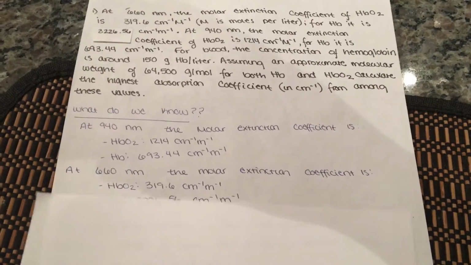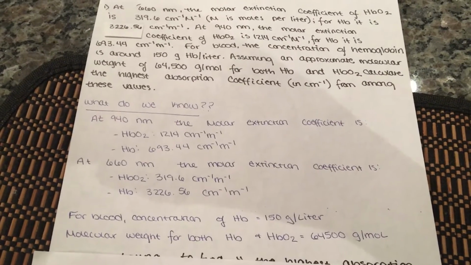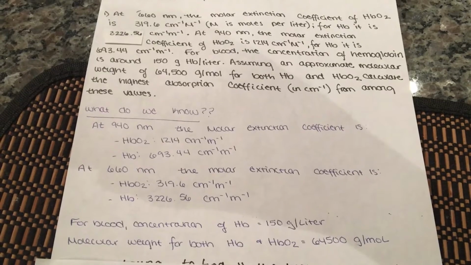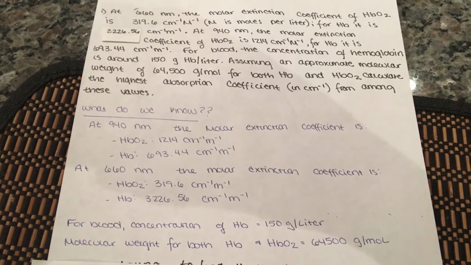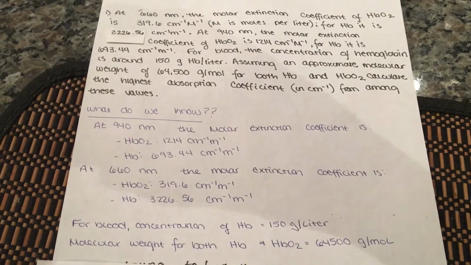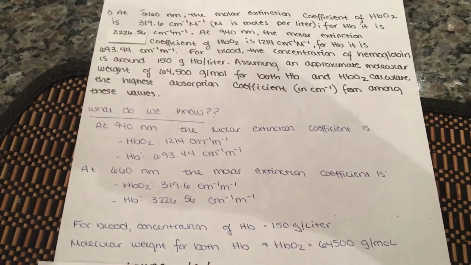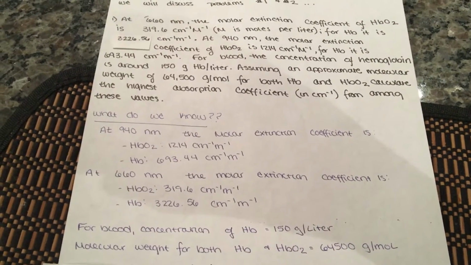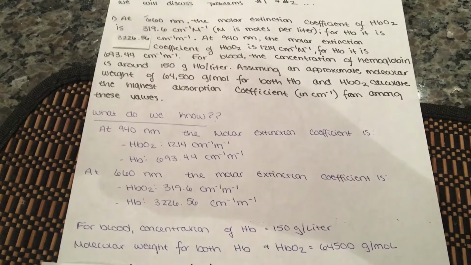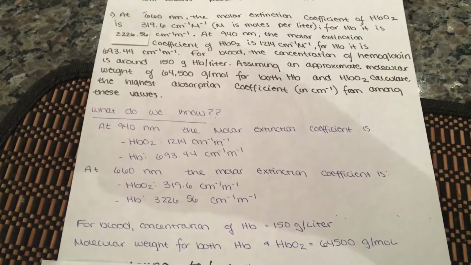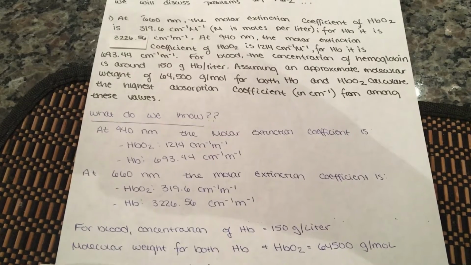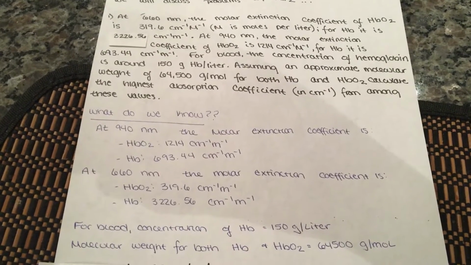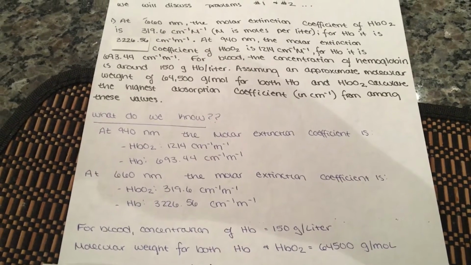Alright, so what do we know? From the problem, at 940 nanometers, the molar extinction coefficient for oxygenated hemoglobin is 1,214 centimeters. Hemoglobin is 693.44 centimeters. At 660 nanometers, the molar extinction coefficient for oxygenated hemoglobin is 319.6 centimeters.